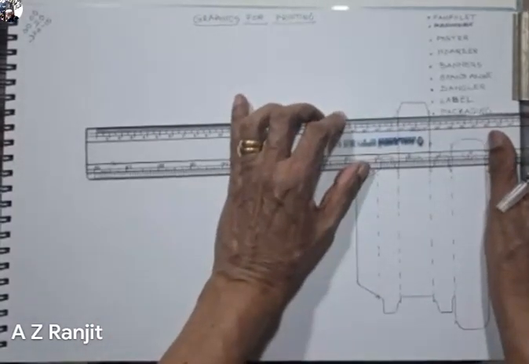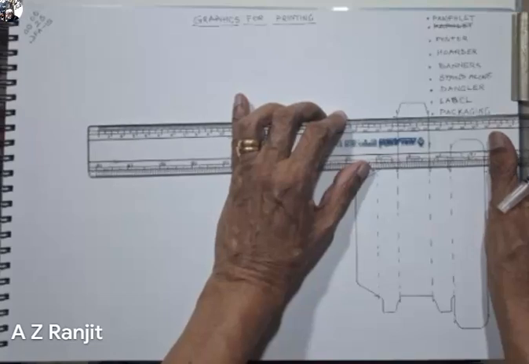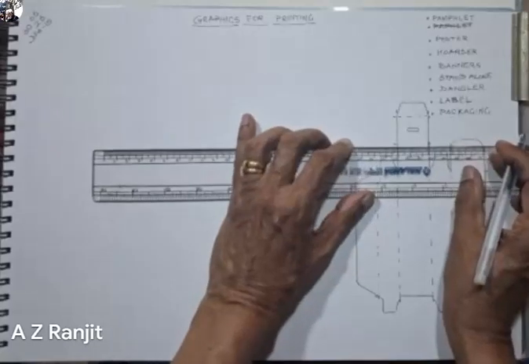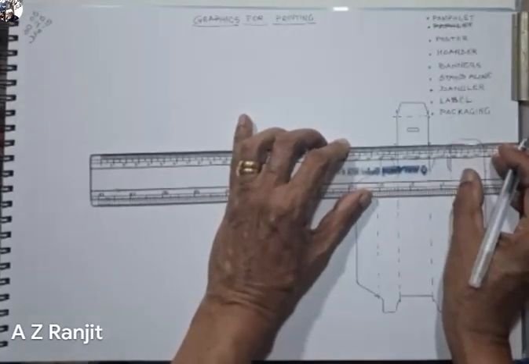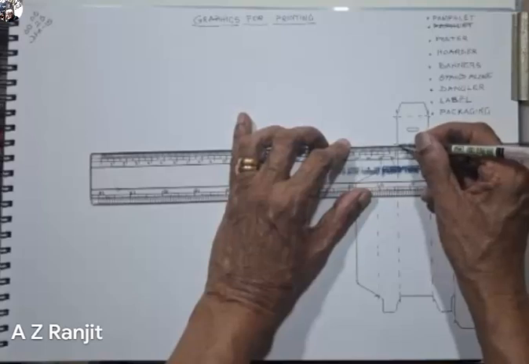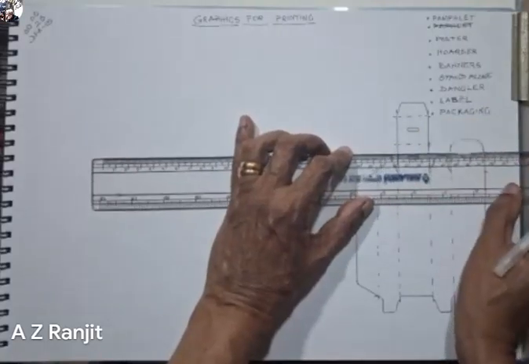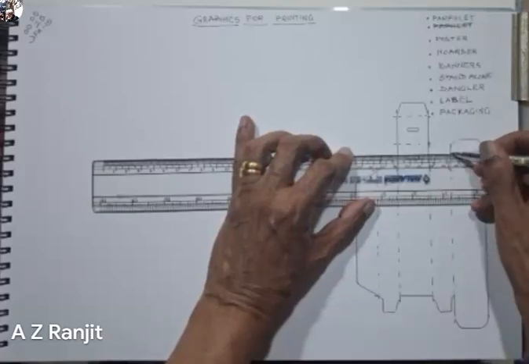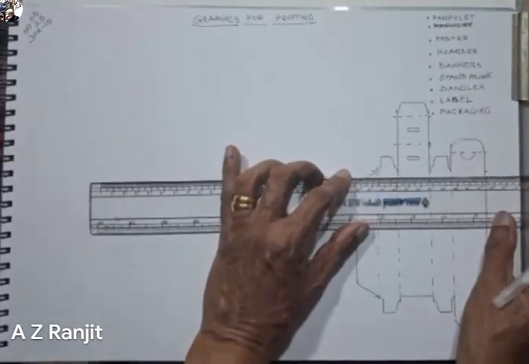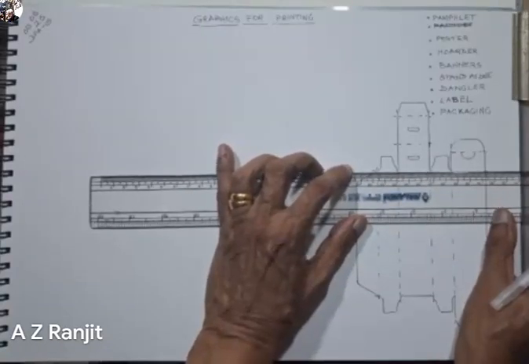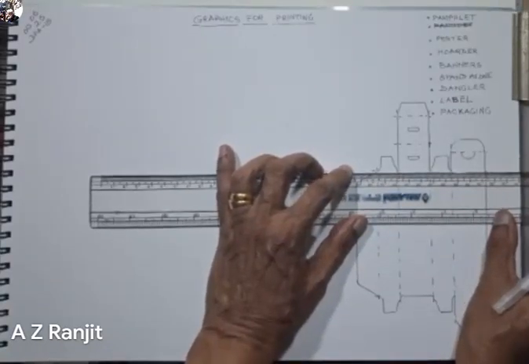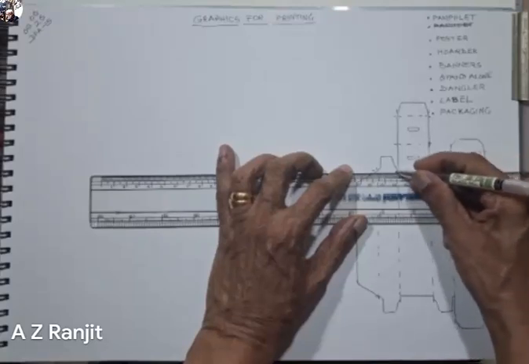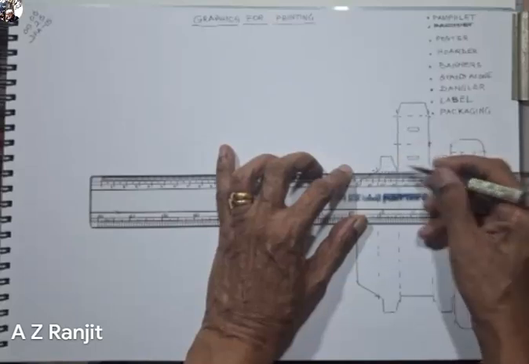I'm not going to go into that because packaging design is a completely different kind of language and a completely different mathematical understanding. Okay, how thick the paper is, so on and so forth. Million things that have to be thought about.